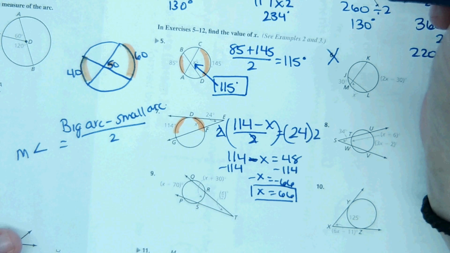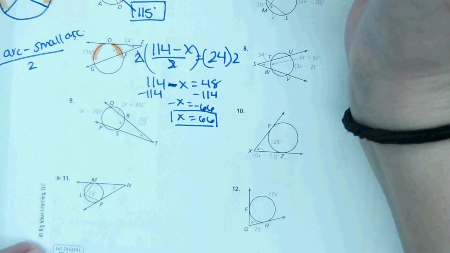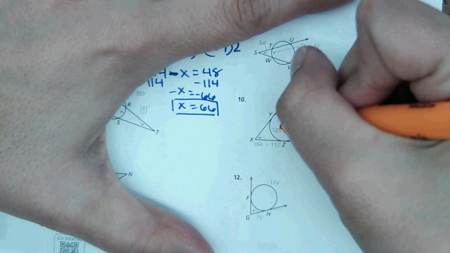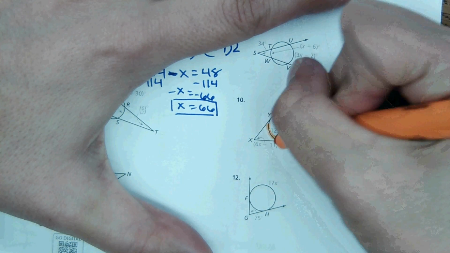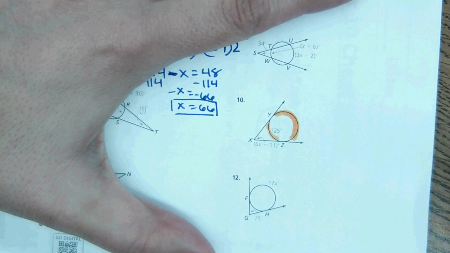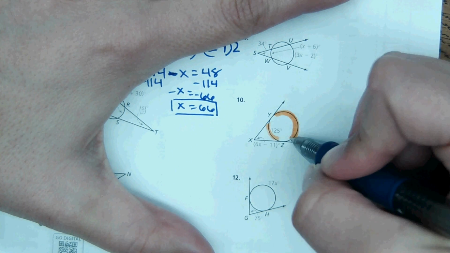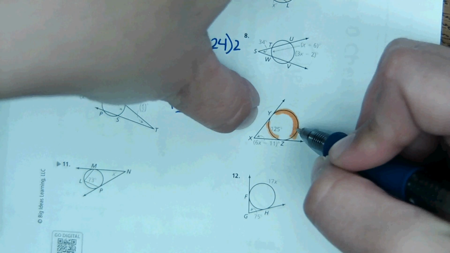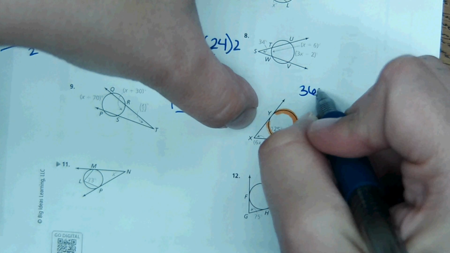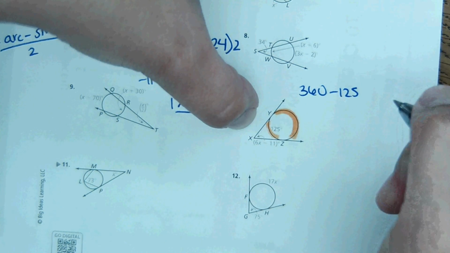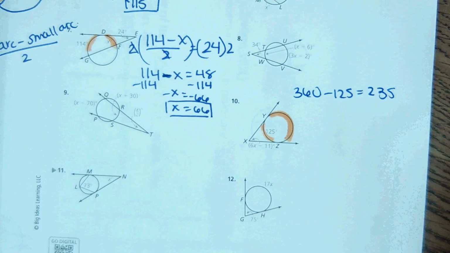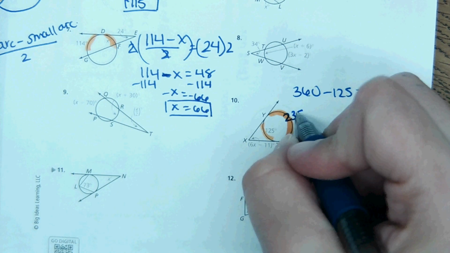Okay, and then we're going to go over to number 10. And again, it's big arc minus the small arc divided by 2 equals that angle. The big arc, they didn't give us that measure. However, because we're just dealing with a circle, we can find it by doing 360 minus 125. And that equals 235. So this is 235.